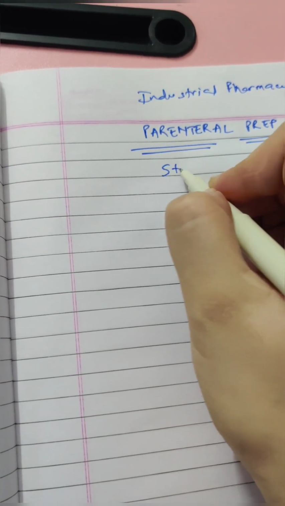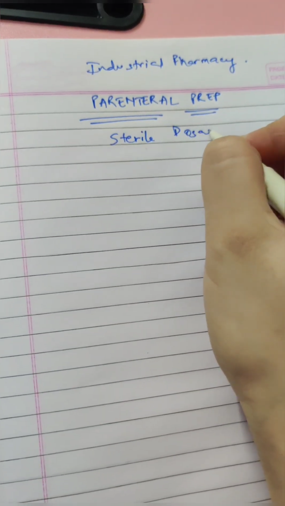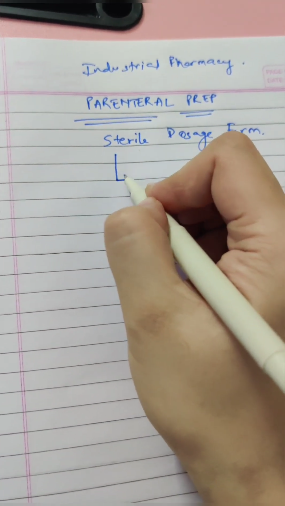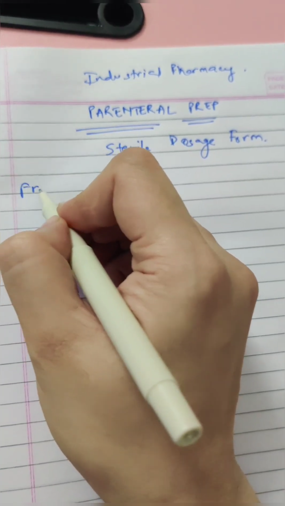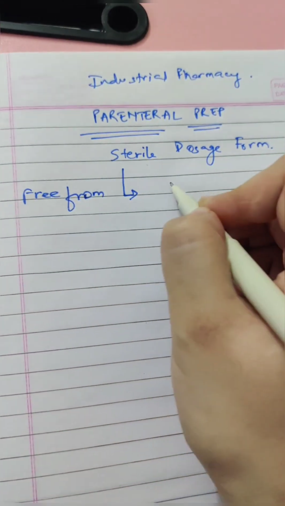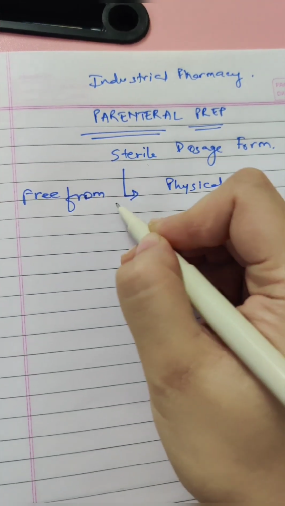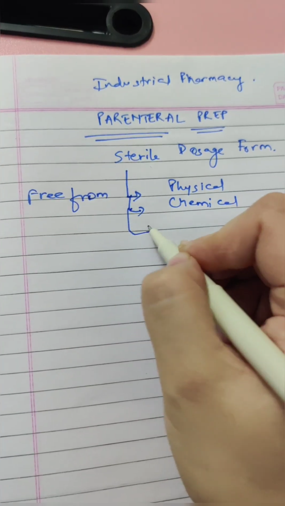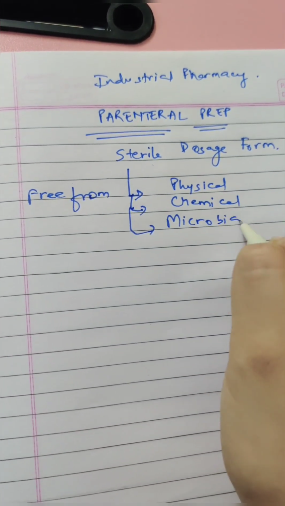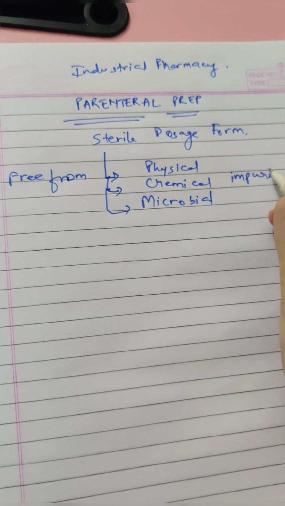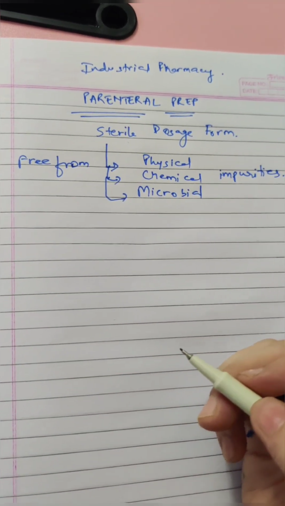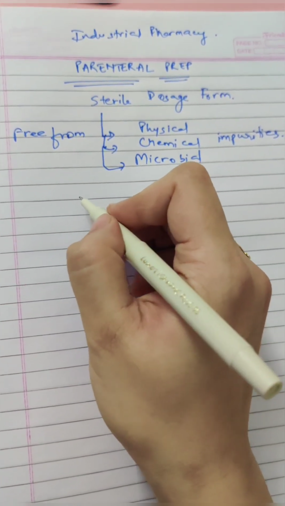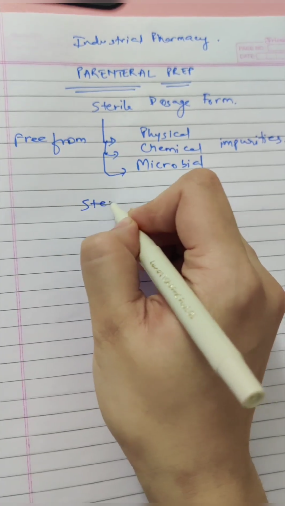Firstly, let us begin with understanding what are sterile dosage forms. Now, sterile dosage forms are any dosage forms that are free from physical, chemical, and microbial impurities. These are called as sterile dosage forms. Okay, so which dosage forms come under the category of these sterile products?